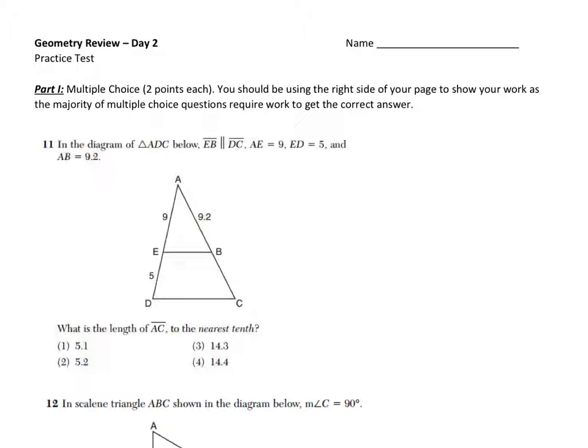Hi there, this is Miss Wesley, and I'm going to take you through the Geometry Review Day 2 packet, which comes from an old Regents exam. So we're going to start here with some multiple choice questions that are each worth 2 points, remember.